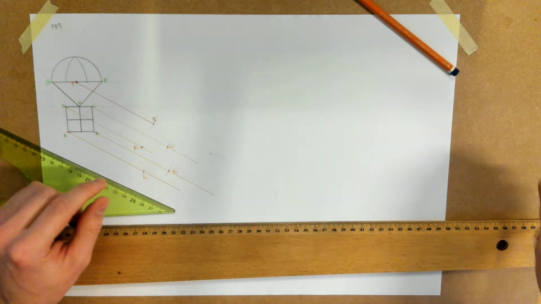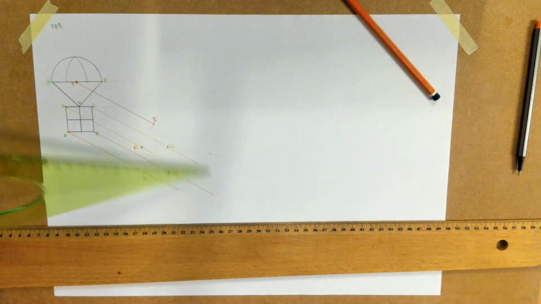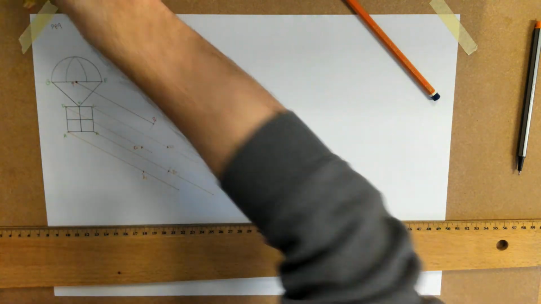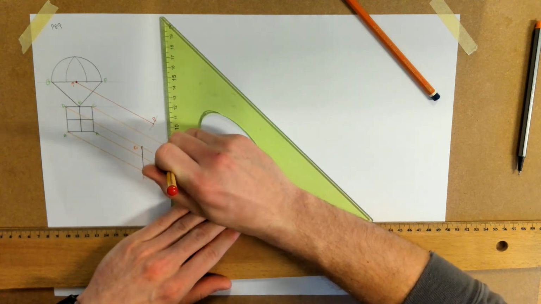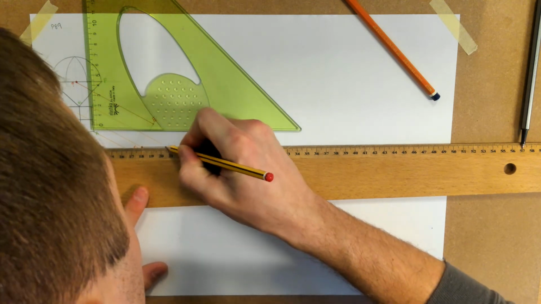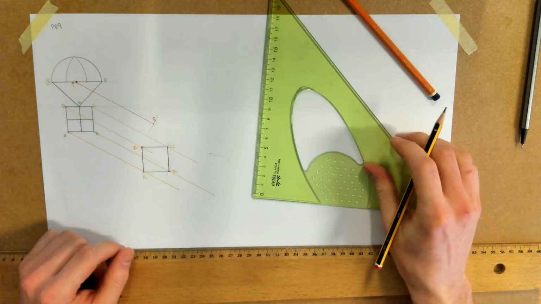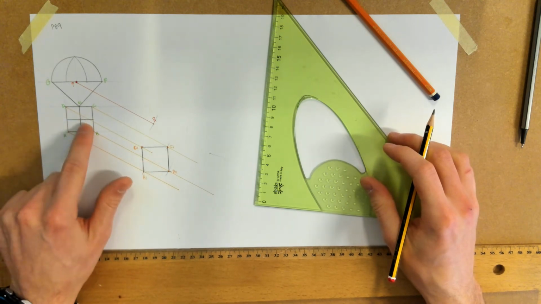So you can see now A1, B1, C1, D1 resembles something of a square, and I'm going to go ahead and draw that square in just so you can see it. Just like that. And then we want to get this little cross section here in it, this little plus.